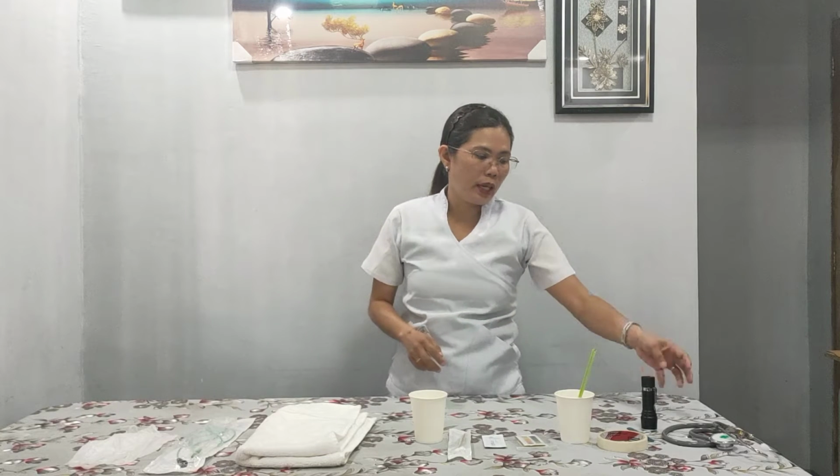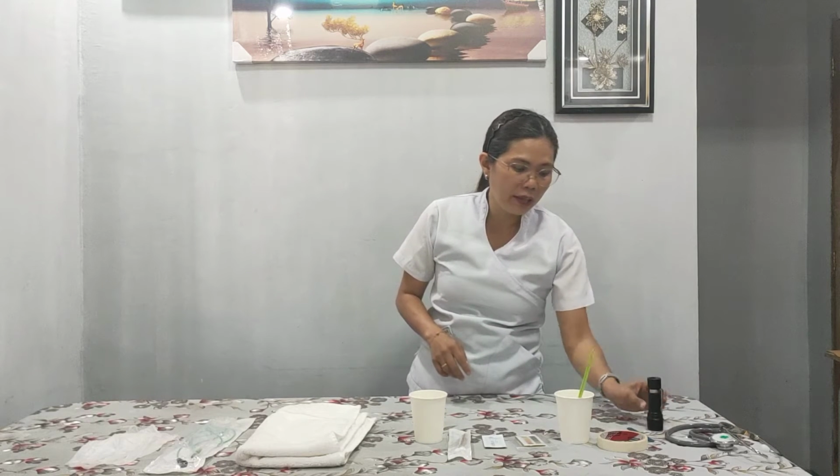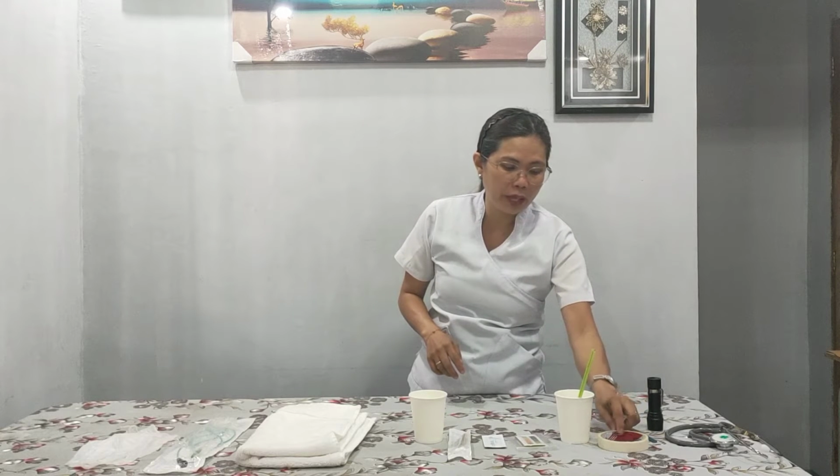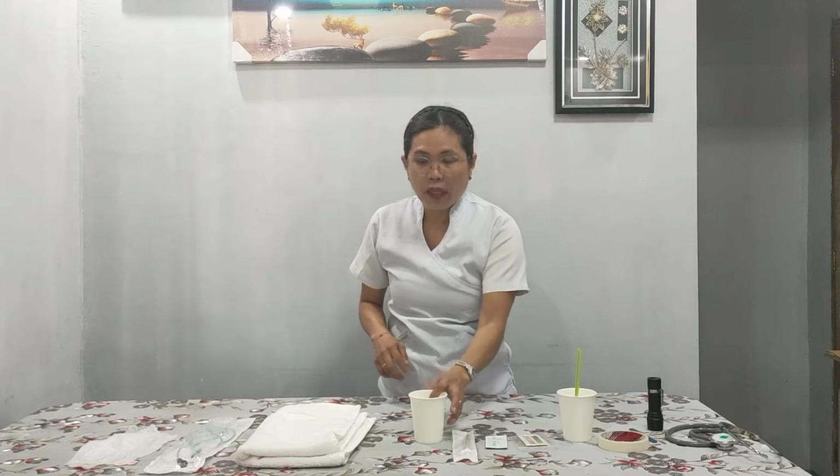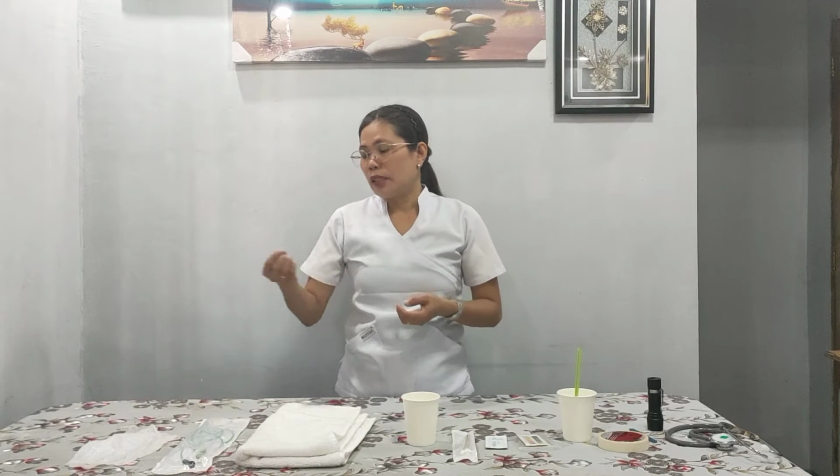These are the equipment that I am going to use: the stethoscope, the pen light, the tongue blade, the improvised micropore tape, a cup of water with straw, pH strips, water-soluble lubricant, cotton balls, specimen cup, pad or a towel, the nasogastric tube that is appropriate to the size of our client, and the disposable gloves.